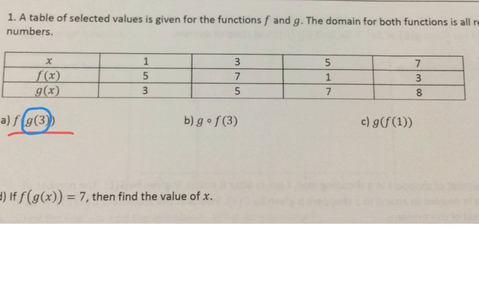So what am I plugging in for x? 3. So I'm going to go to where x is 3. What's the y value of g when x is 3? The y value is 5, right? That's an ordered pair. So g of 3 evaluates to be 5. Do we follow that? Does it make sense?